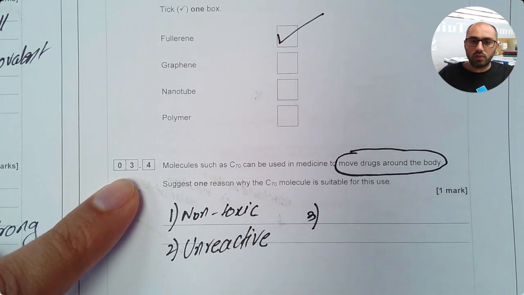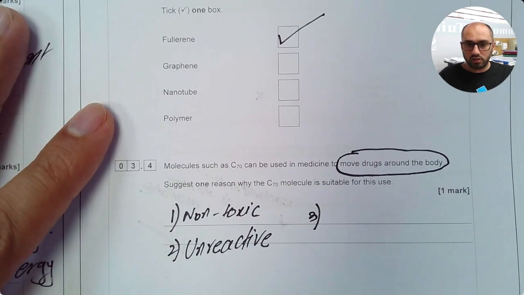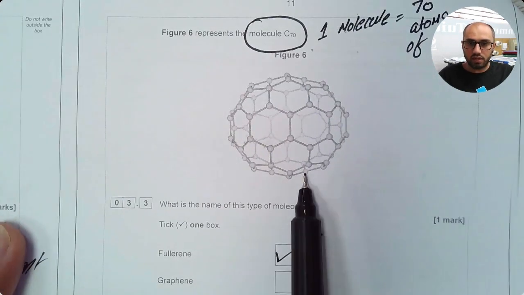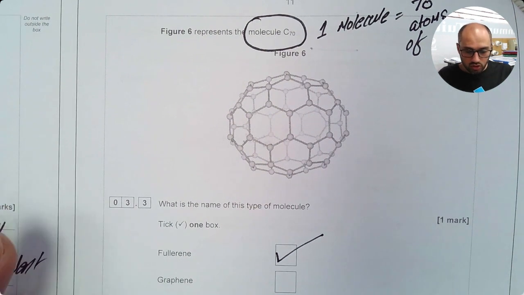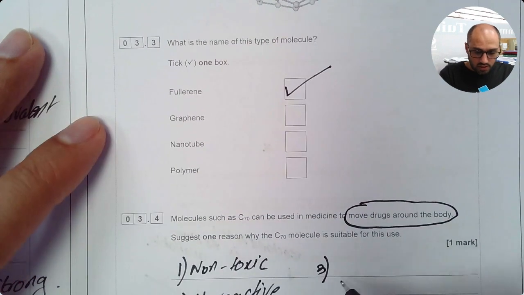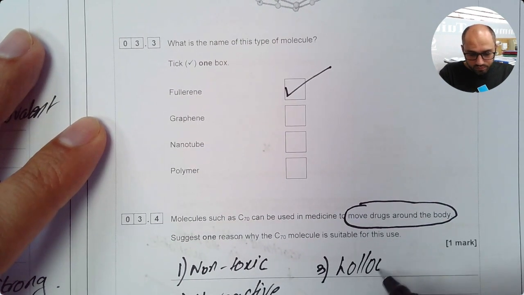Option number 3 that we can discuss here is, if you go back to the diagram of C70, you can see it's a hollow molecule. So if it is a hollow molecule, then it can be used to carry drugs. We can say hollow molecule.